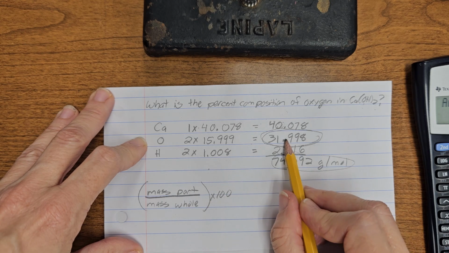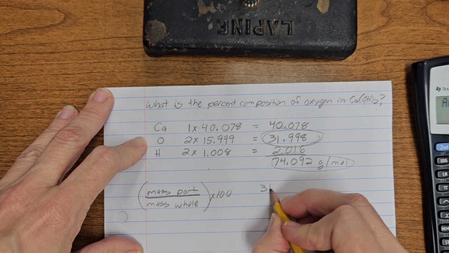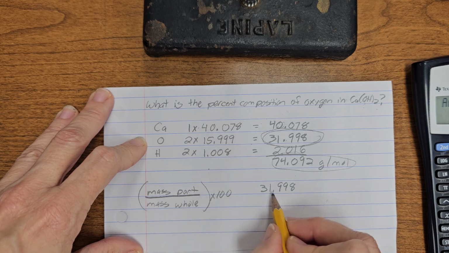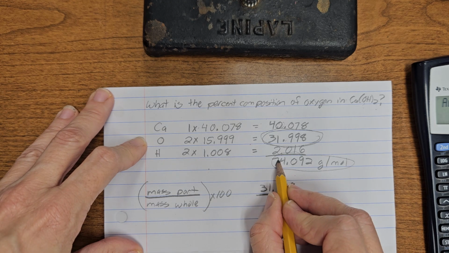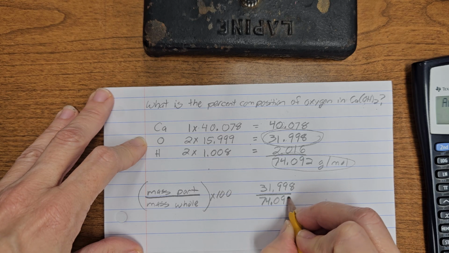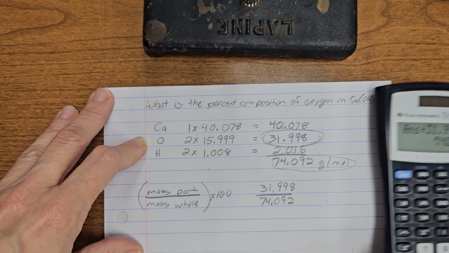So the mass of the part in this case is 31.998. The mass of the whole is the total molar mass, 74.092.